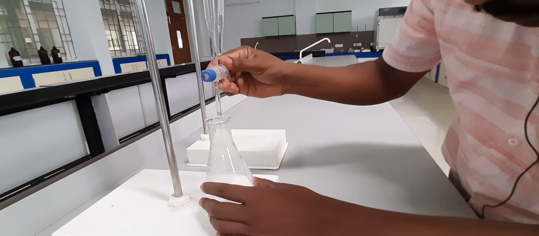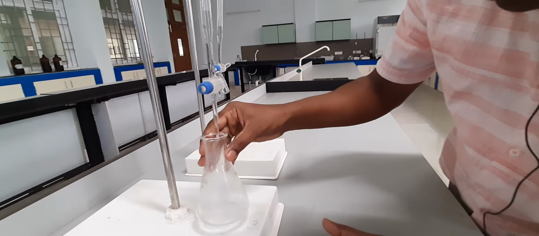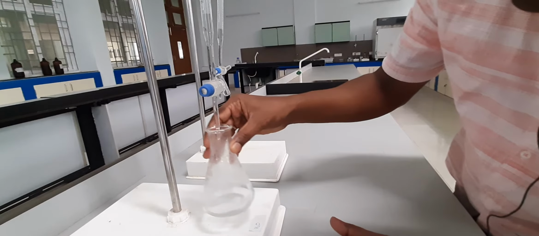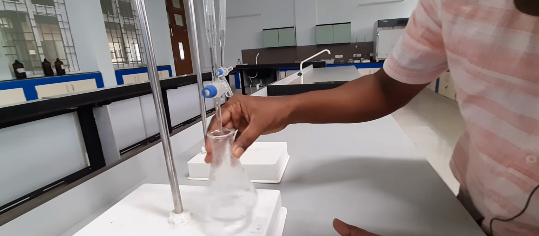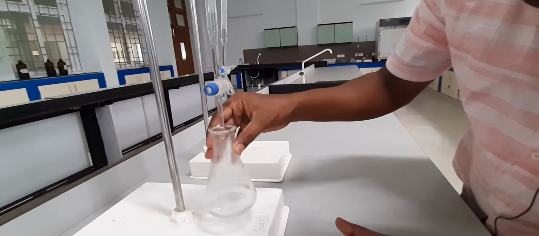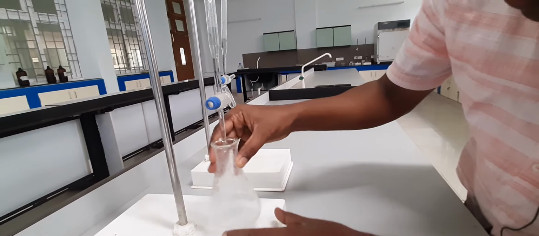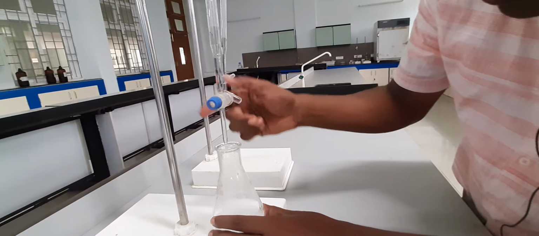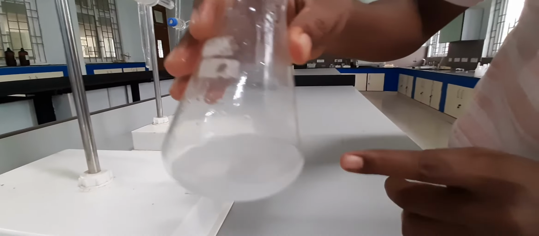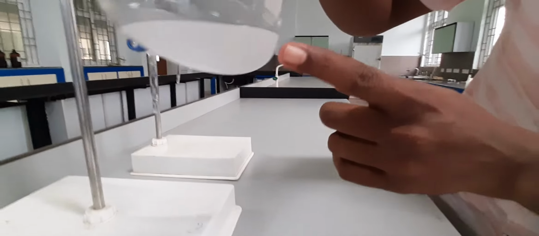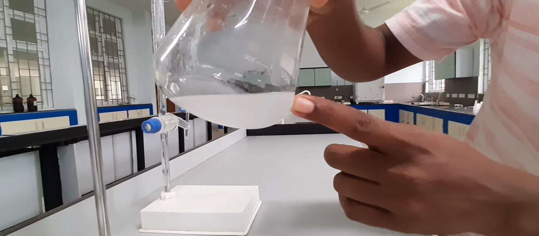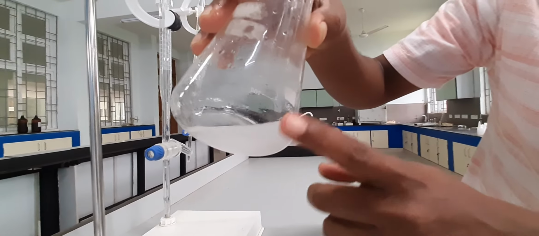You can notice here, I am sure that most of you would have noticed, there is a turbidity. Earlier it was a clear solution.